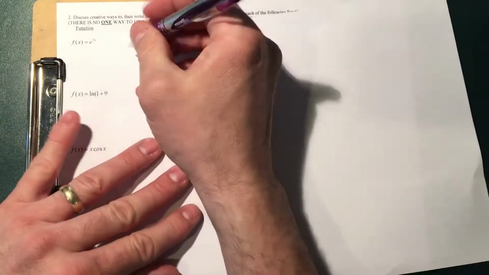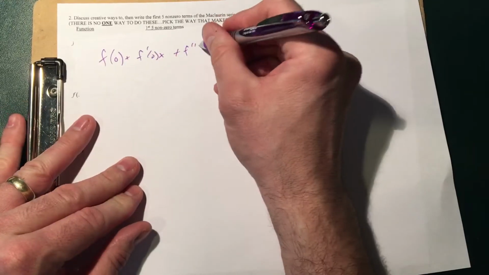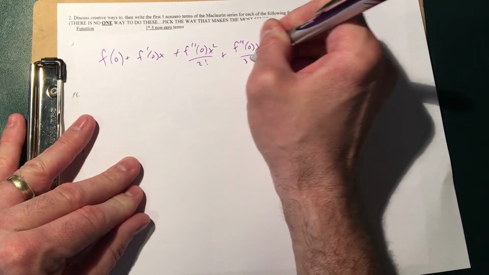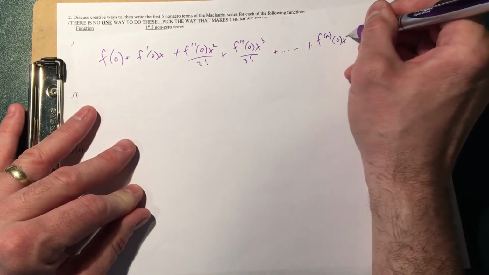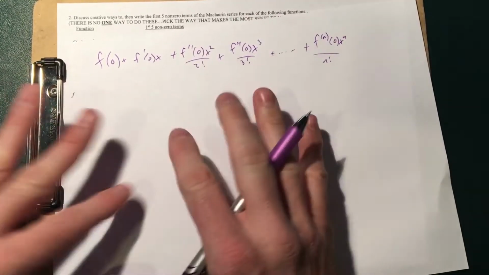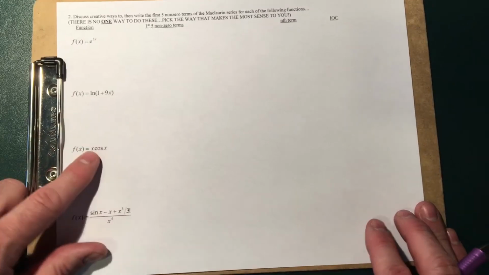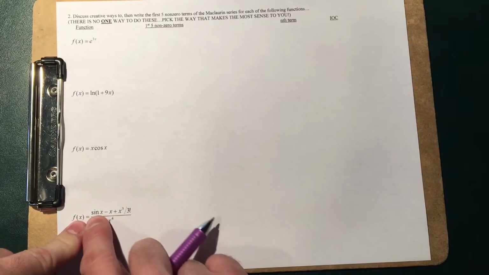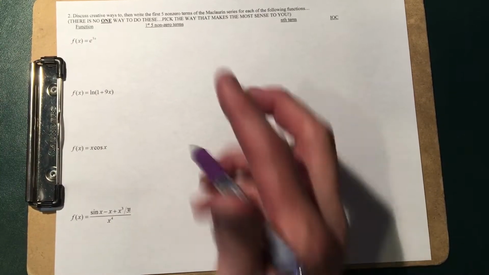Now, of course, we could always use this good old formula, f of 0 plus f prime of 0 x plus f double prime of 0, x squared over 2 factorial plus f triple prime of 0, x cubed over 3 factorial, plus the nth derivative at 0, x to the nth over n factorial, but this takes forever sometimes. Besides, if we know the series for e, which we do, if we know the series for ln, which we do, if we know the series for cosine, which we do, you're like, what about that x? We'll talk about that in a second. If you know the series for sine, what the heck is going on? Don't worry, relax. If this is a question they ask you, you can very easily modify it.